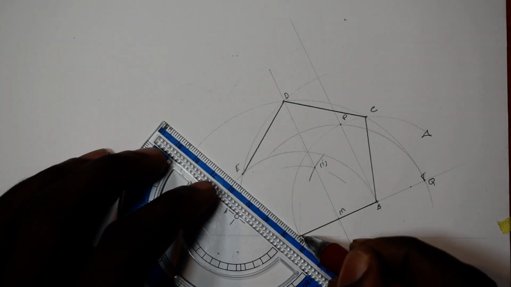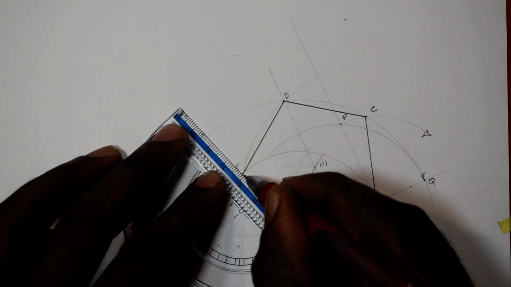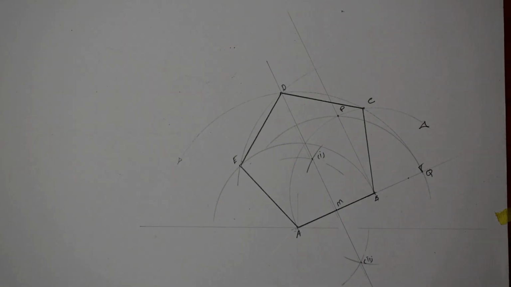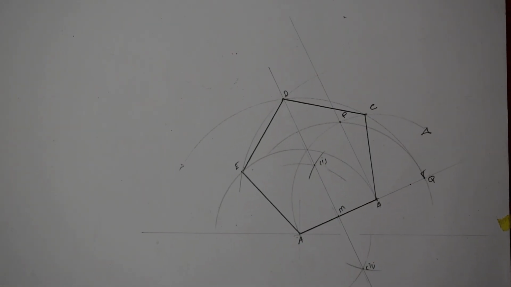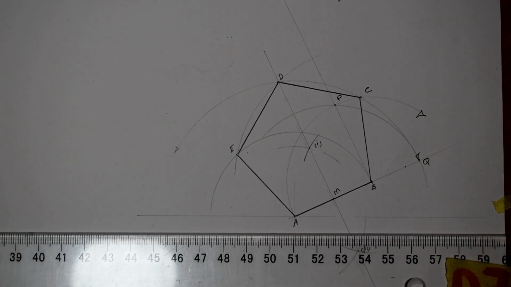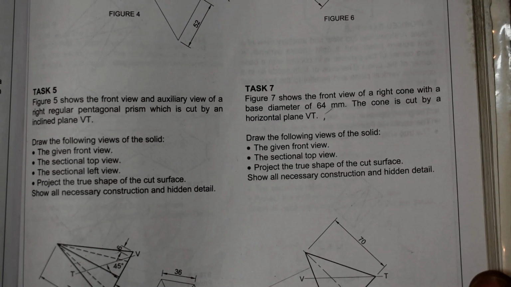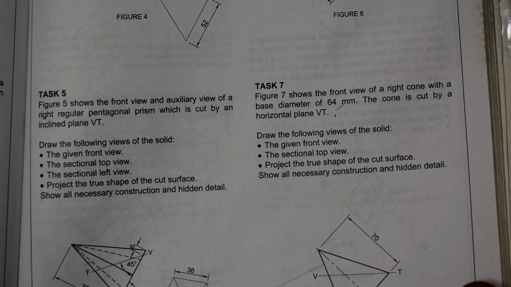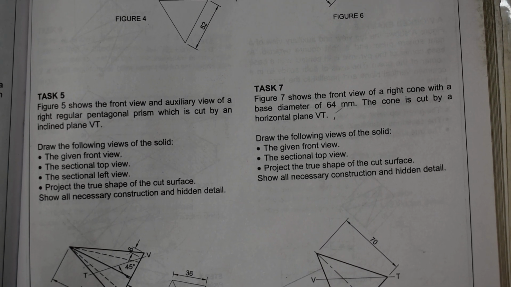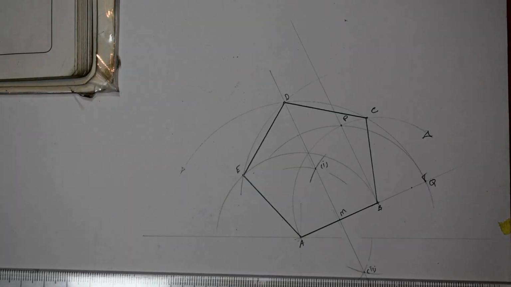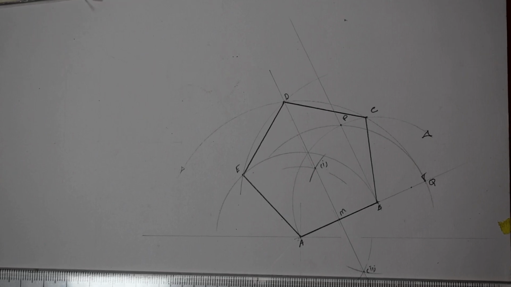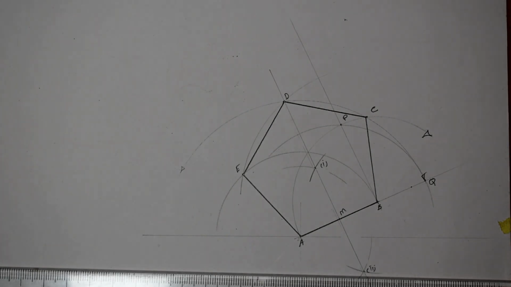Then E back to point A. So I've already gotten my pentagon, which is this one. So in this case, it's going to be an auxiliary pentagon. So now, what is going to happen now? I'm going to take these lines straight up. Let me use this one.